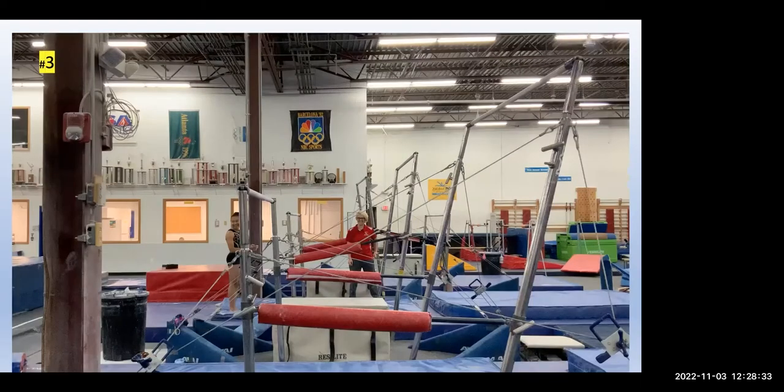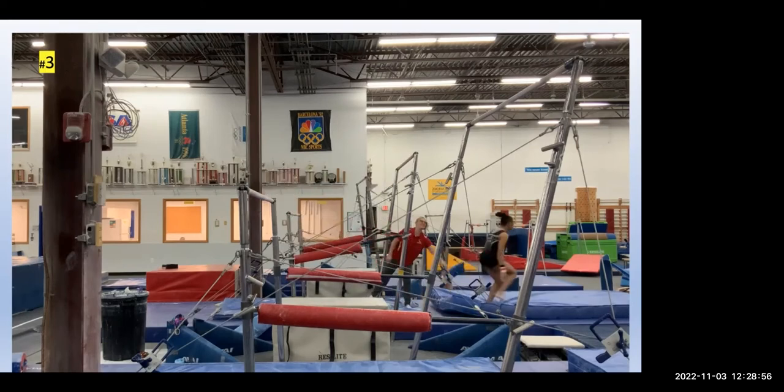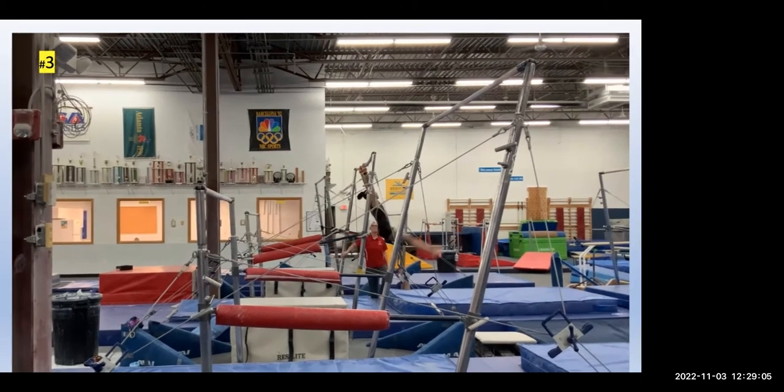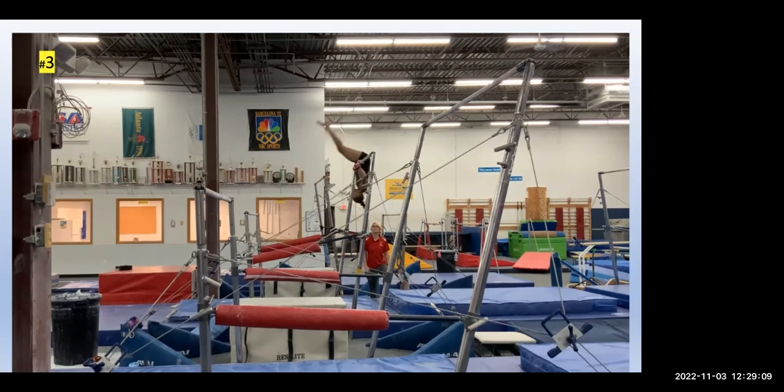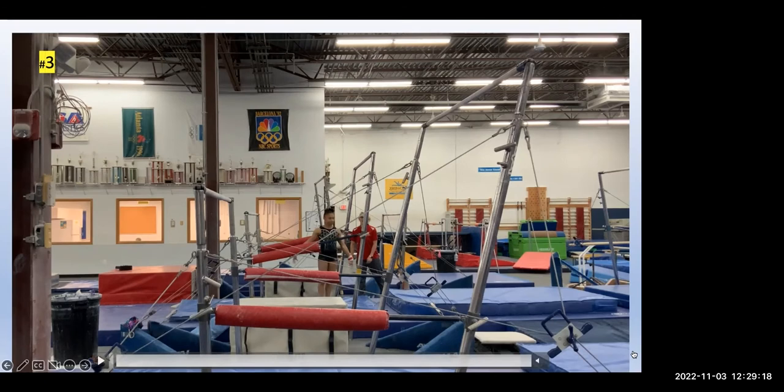All right, so number 3. Now we notice the coach is standing where she's supposed to be between the bars the whole time. So here goes number 3. Okay, that was a different section of the routine. Let's see what happened.